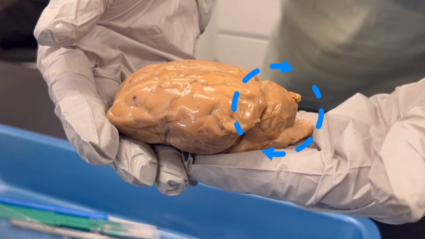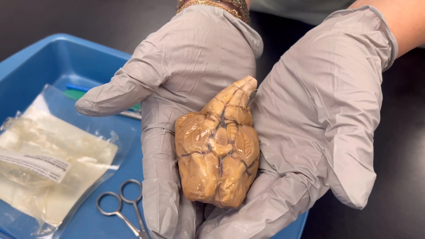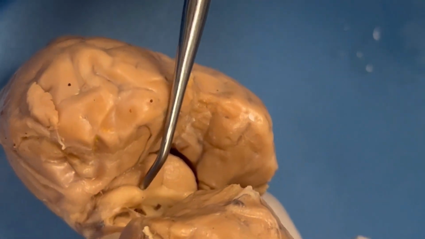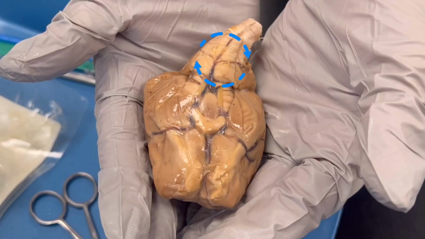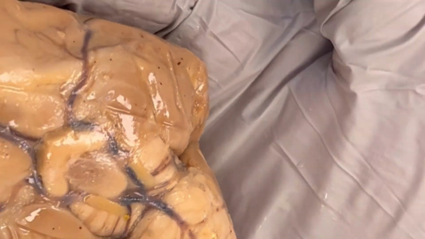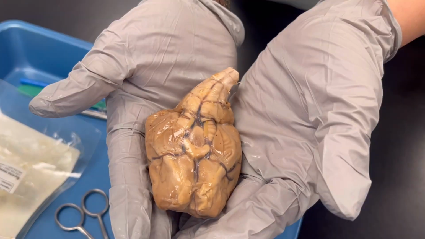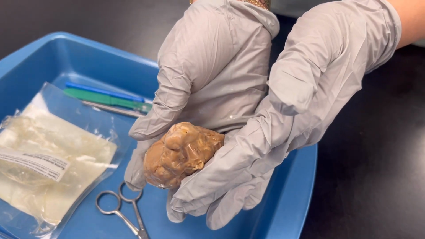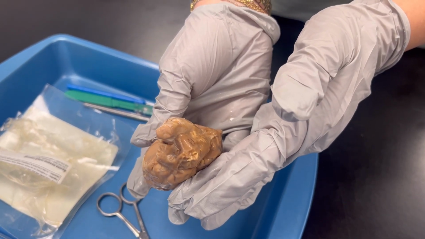Moving on to the cerebellum, the olfactory bulbs and tracts, the optic nerves and chiasm, the midbrain, pons, medulla oblongata, the decussation of pyramids, anterior median fissure, and lastly, the spinal cord. Just a side note, the spinal cord was cut and is not present in this brain. If it was present, it would be right around here.